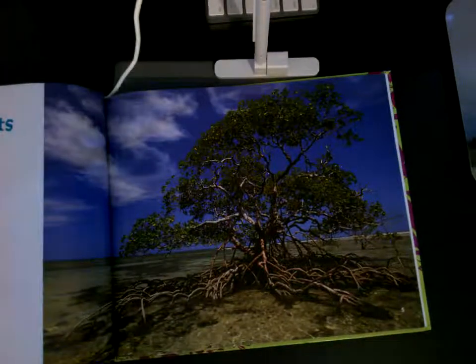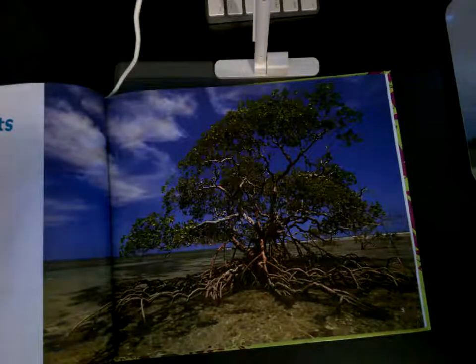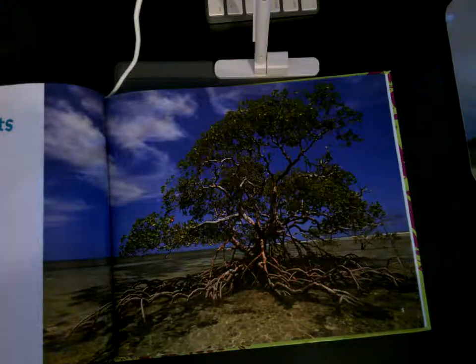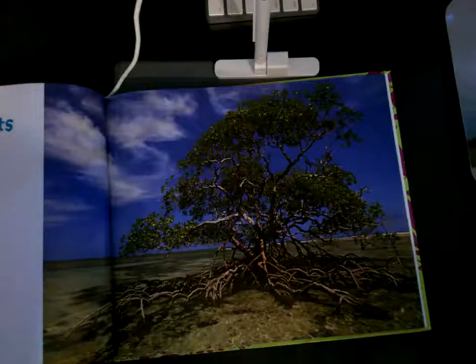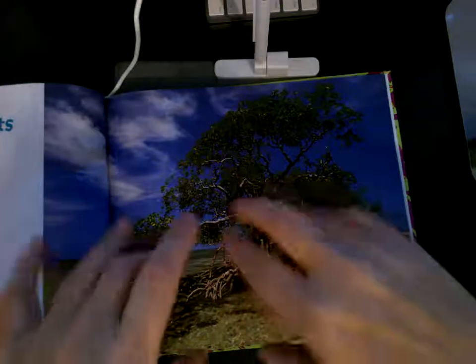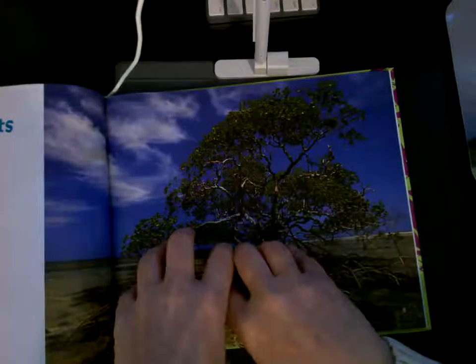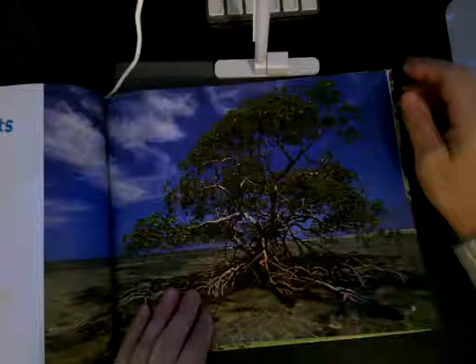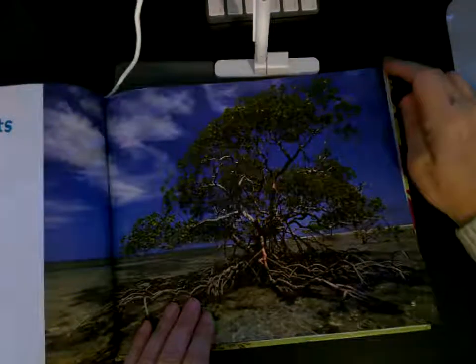So kind of think of your feet as the base of the roots. And if you had little tiny things growing out of your feet and they stuck into the ground, it would help you stand up straight and keep you from falling over.